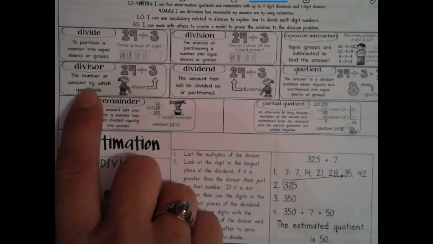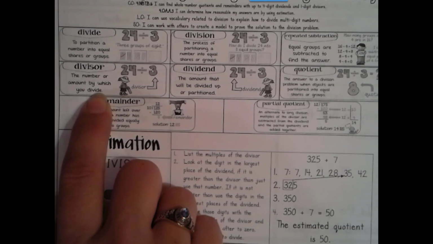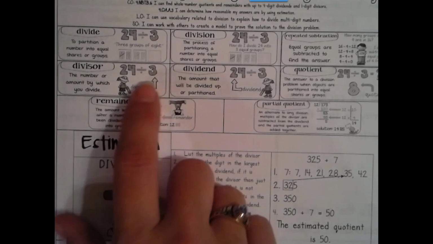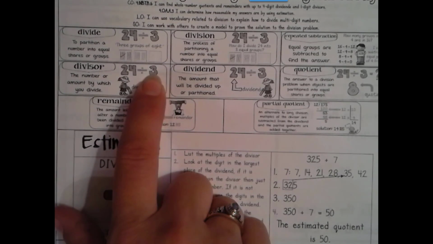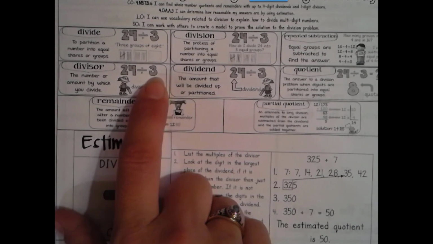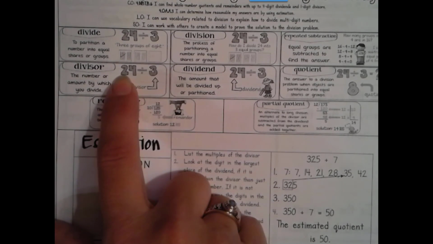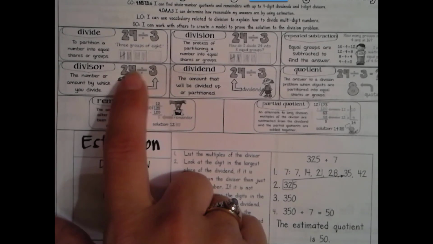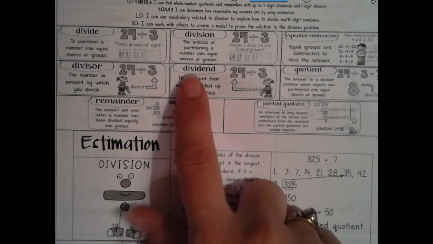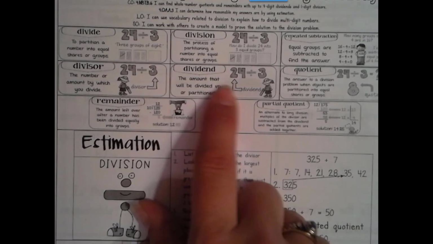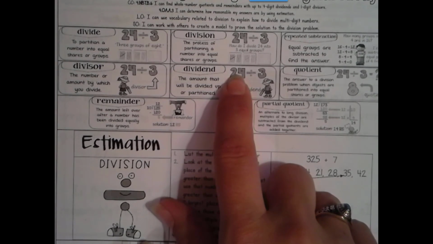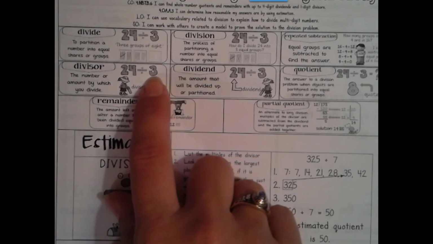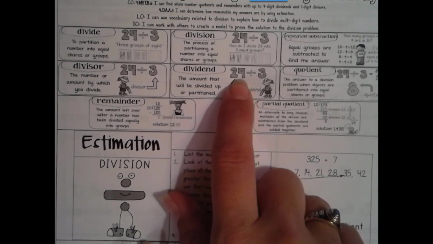Divisor, the number or amount by which you divide. So that's the one that's second in an expression or equation of division. It is the one that we're putting it into groups of, or the amount of groups. And then the other number is the dividend, the amount that will be divided up or partitioned. Dividend is what we have.